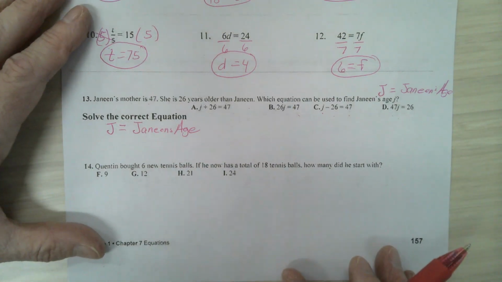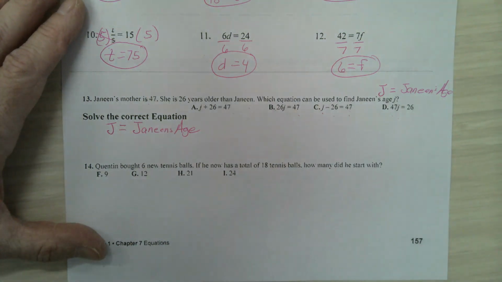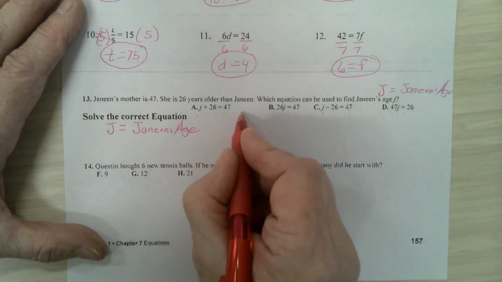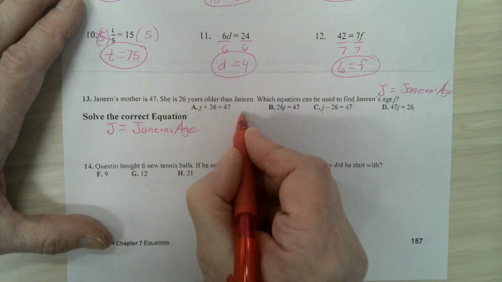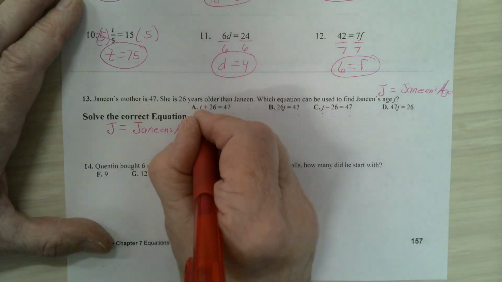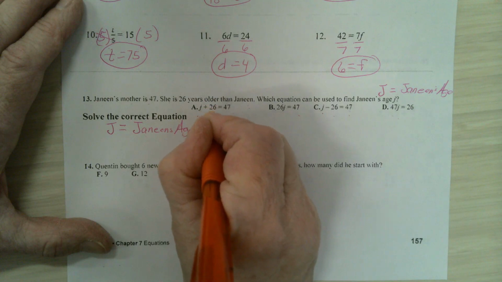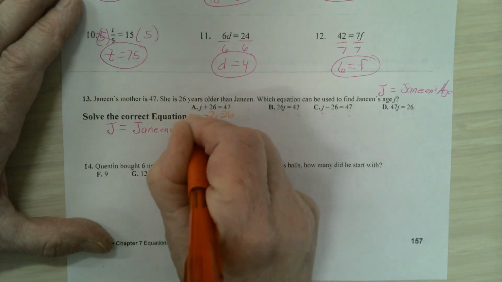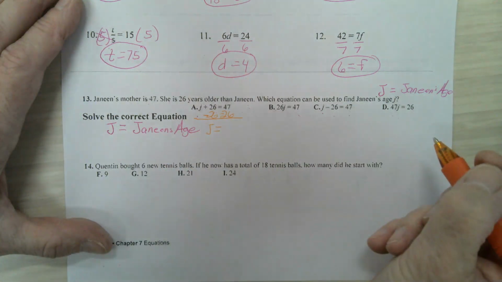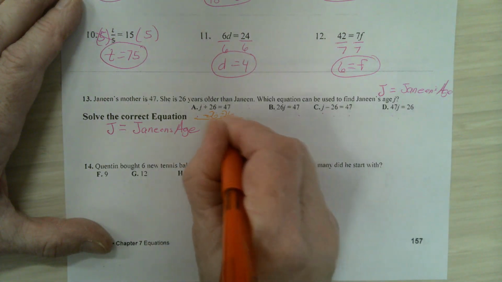Okay, so you look at it. Which one's going to give me an answer smaller than 47? Which one do you think it is? It is A. Yeah, because Janine plus 26 equals 47. Her mom's 26 years older. So if you solve this equation, you're going to subtract 26, and 47 minus 26 will give you Janine's age, which is going to be what? She's 21 years old. So Janine is 21.